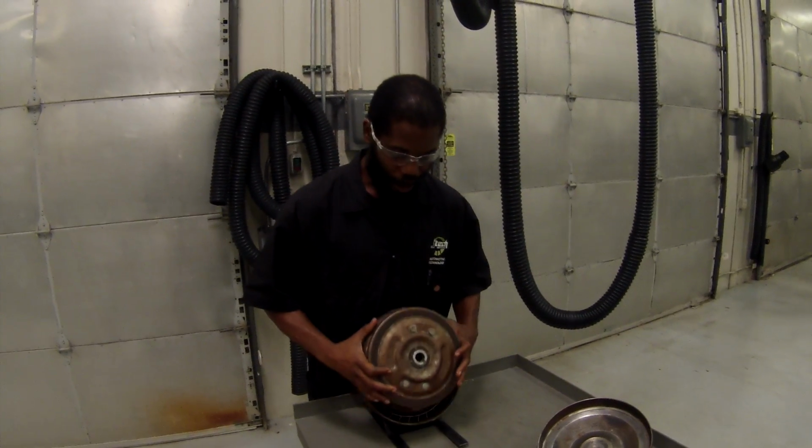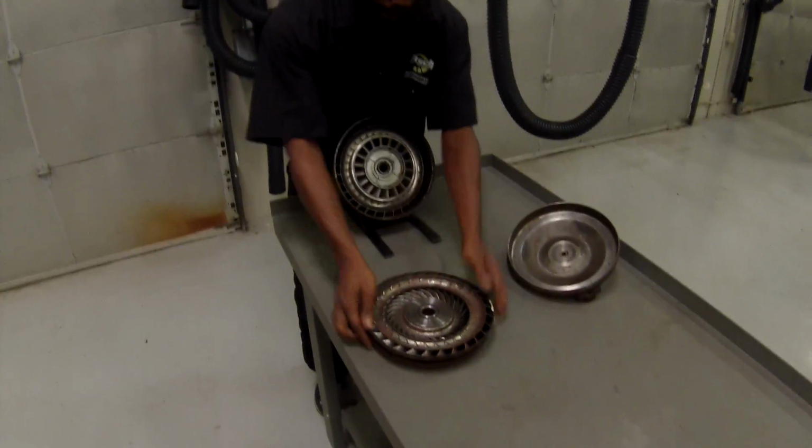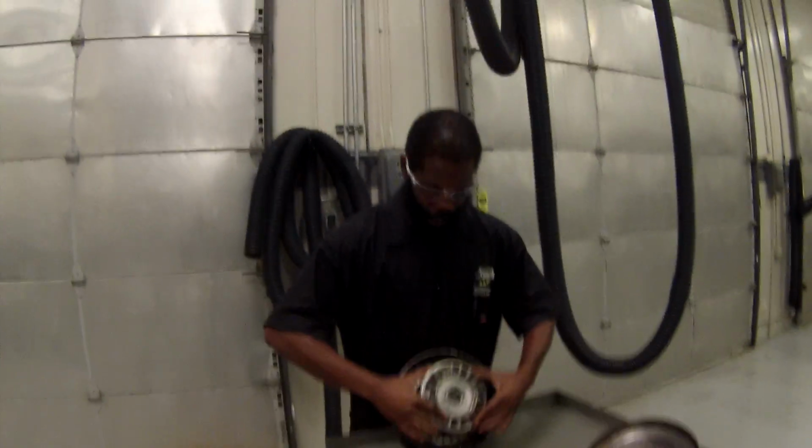We have our clutch here. This is our stop clutch, which is connected to the turbine. And here we have our impeller, which carries the stator.